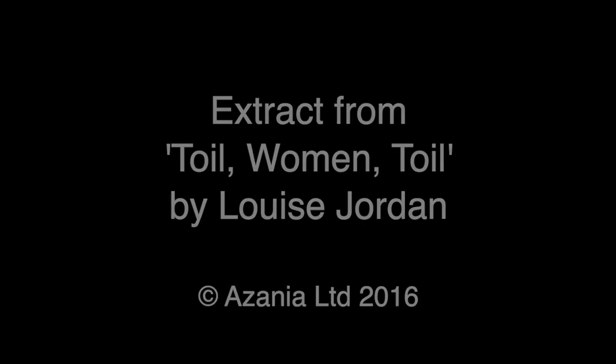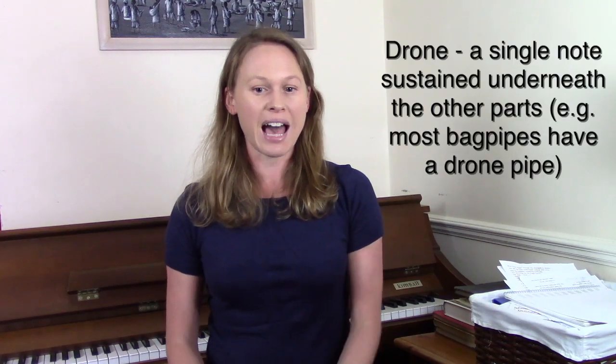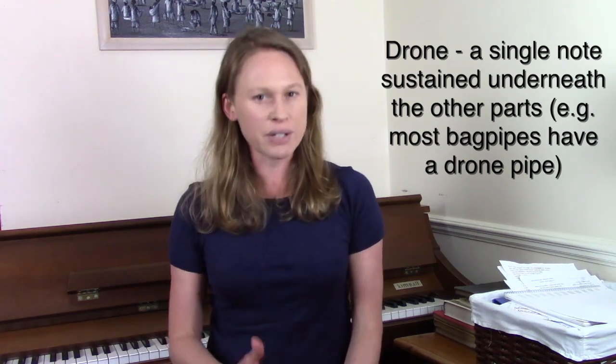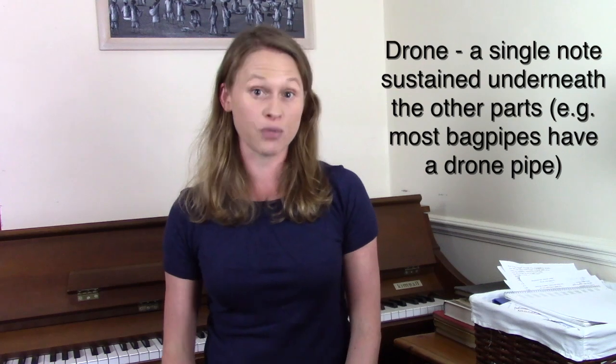Toil, women, toil. A practical reason for using voice and instruments alone might be the availability of instruments or instrumentalists. And I'm also a fan of drones, having a single note or perhaps a small range of different notes which are sustained underneath a complex vocal part can be very effective.